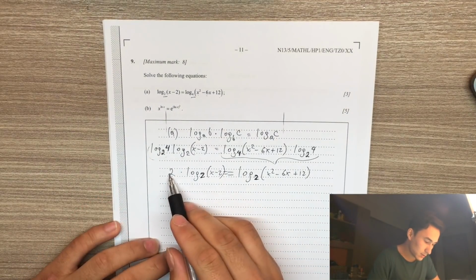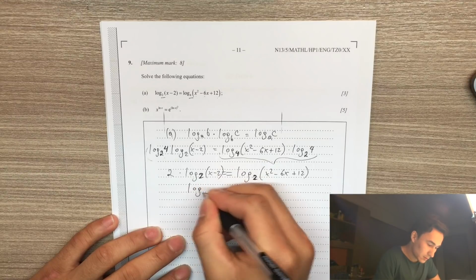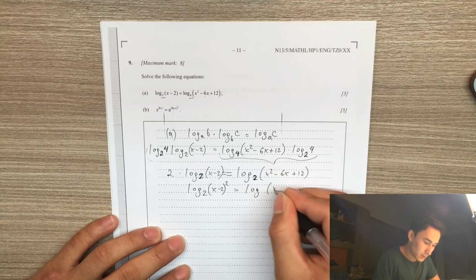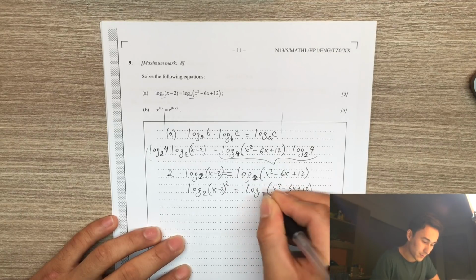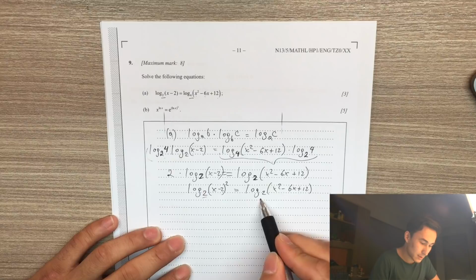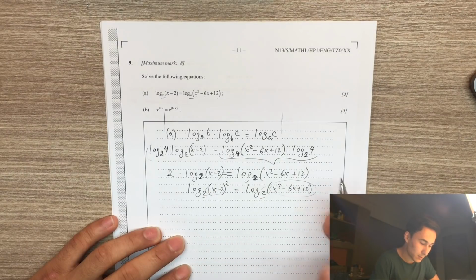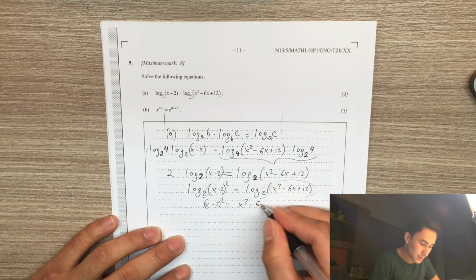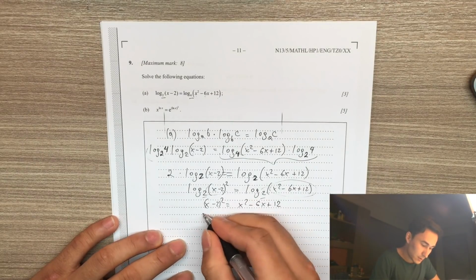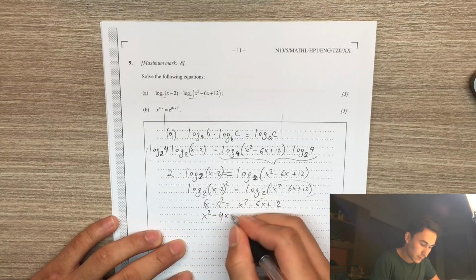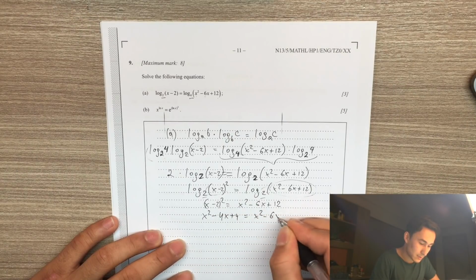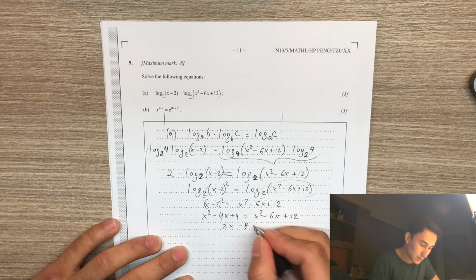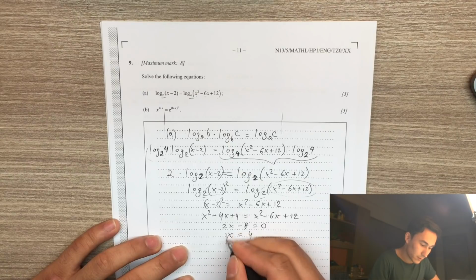Now we have made the bases equal. We take this 2 to the power: log base 2 of (x - 2)^2 is equal to log base 2 of (x^2 - 6x + 12). Now we have the same base, and so these values are the same. So we have (x - 2)^2 is equal to x^2 - 6x + 12. x^2 - 4x + 4 is equal to x^2 - 6x + 12. Now 2x - 8 is equal to 0, x is equal to 4.